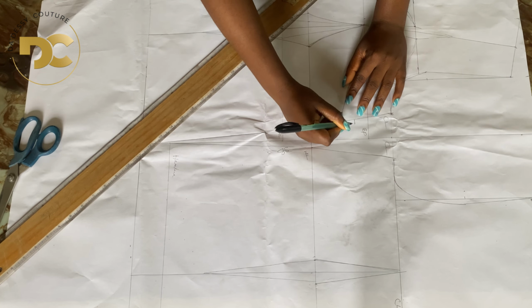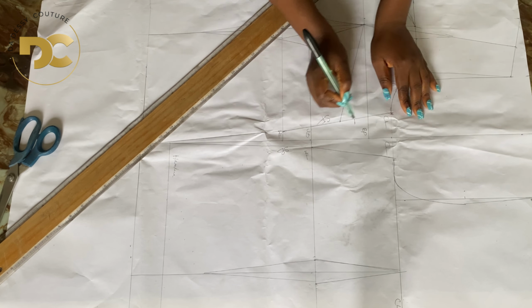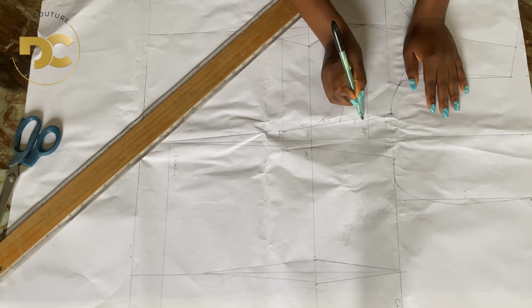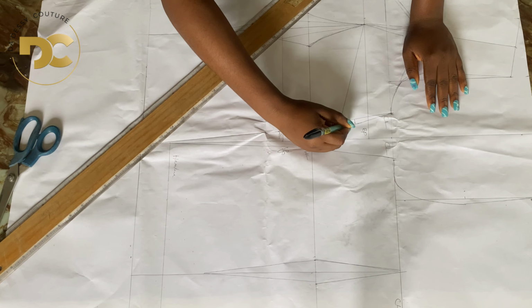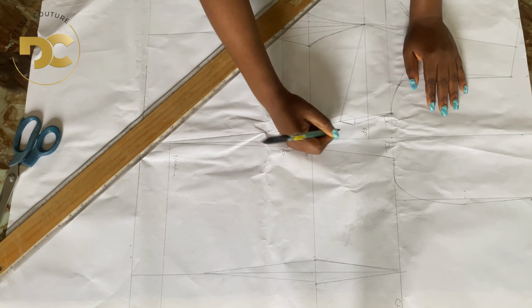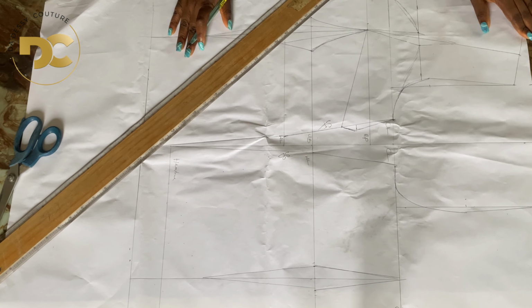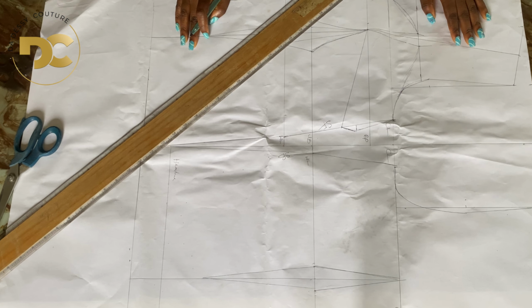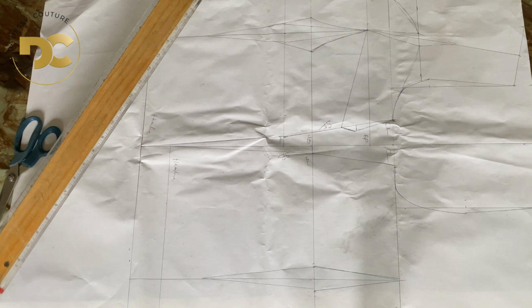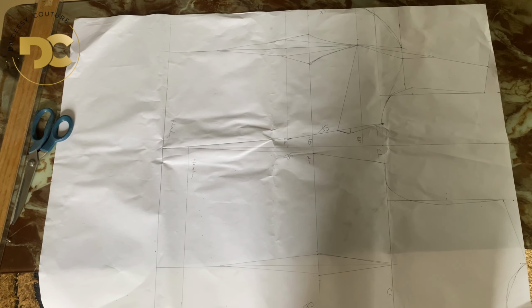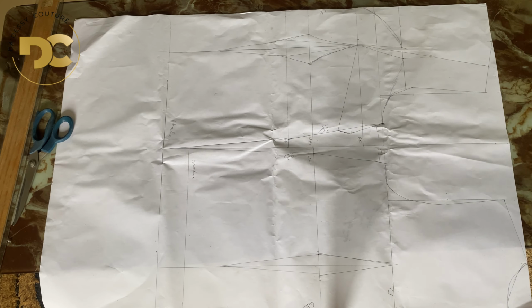Now I'm coming out by like 0.25, see the way I'm doing it by the side. So I just came out by 0.25 and then just drew a little triangle like that, so that when I close my bust darts, there won't be excess. I usually do that. So now we've done that.